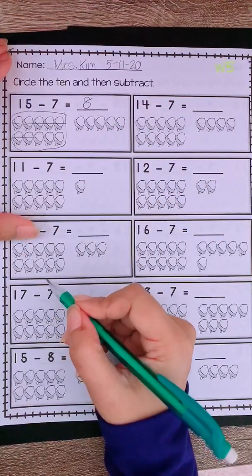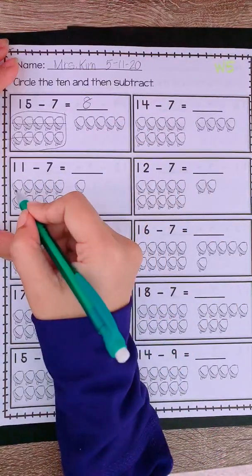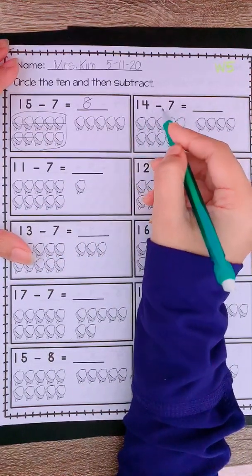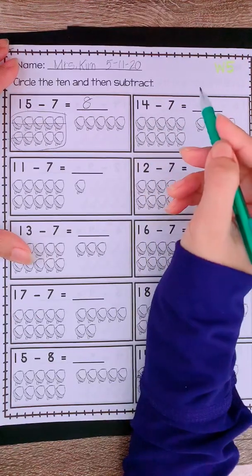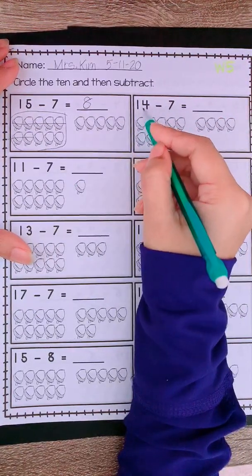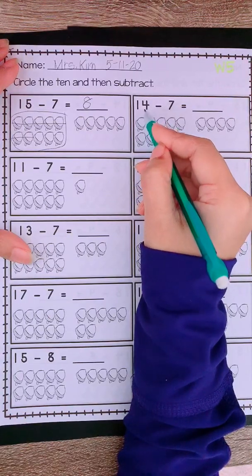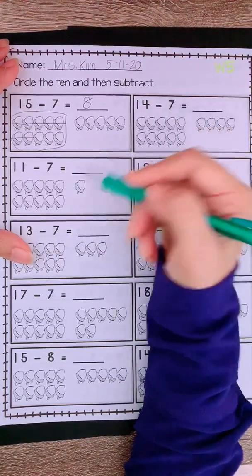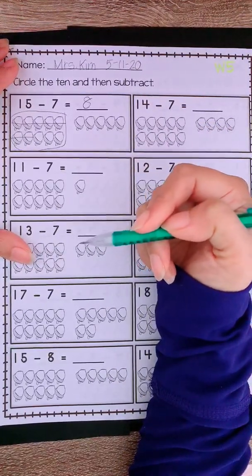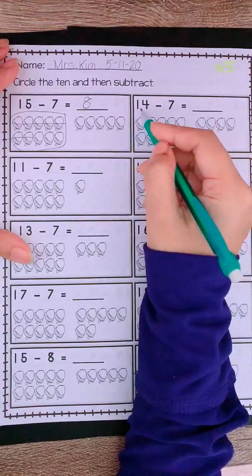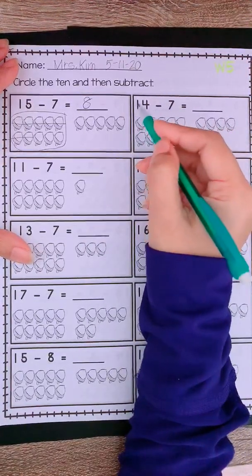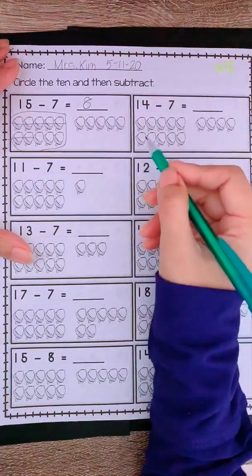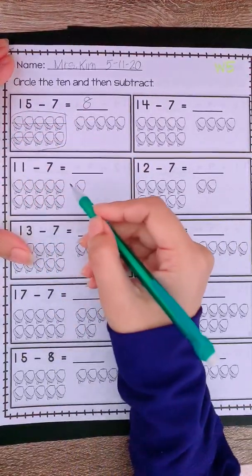Okay, let's try another one. Actually, let's try the problem that's right next door. We have 14 minus 7 equals blank. Some of you guys already know something you can remember about the relationship between the numbers 14 and 7. There's many strategies we can use, but I actually remember my doubles fact, and I remember that 7 and 7 make 14. So I know that from 14, if I take away 7, there must be 7 left over. But let's try doing it with this strategy of circling 10 and then subtracting.